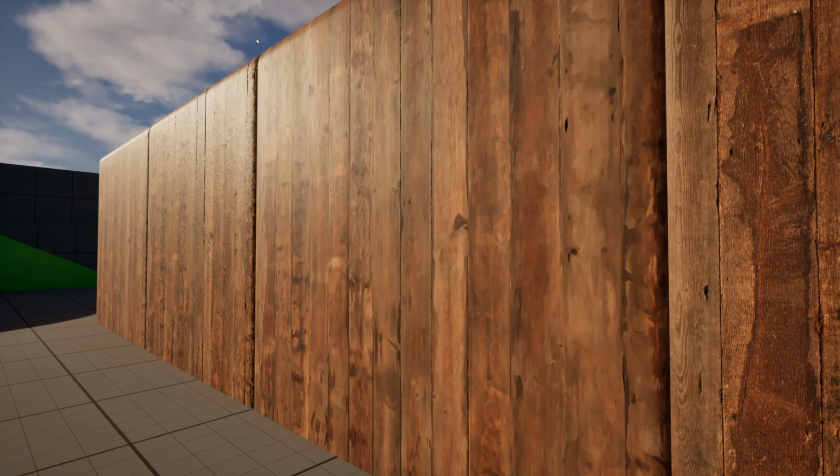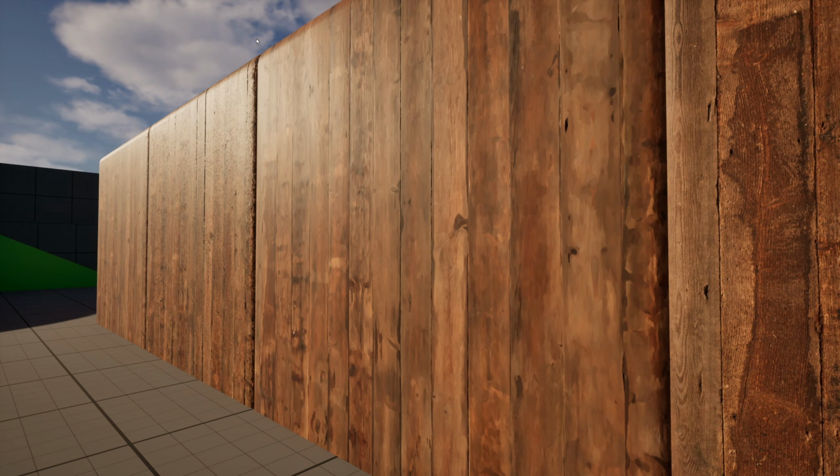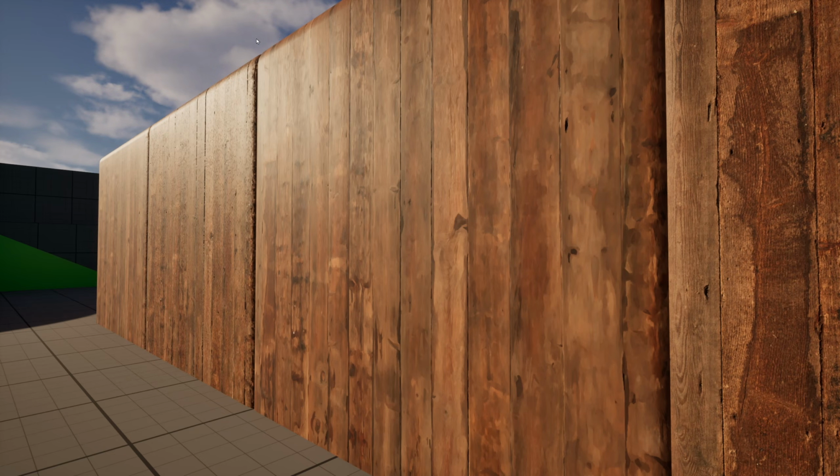All right, guys, that's going to do it for today's video on how to quickly and for free stylize any texture that you may have, especially ones from Megascans, which come super realistic. So it's a quick and easy way to stylize them and make them your own to try to set your game apart from others that are always using the same textures because the Megascans ones are free.